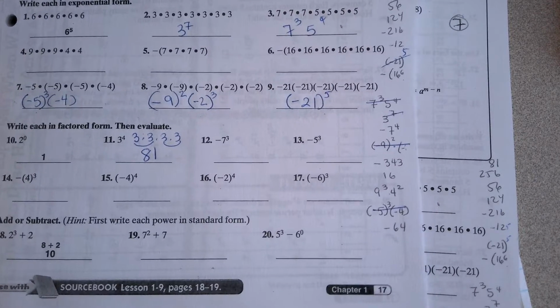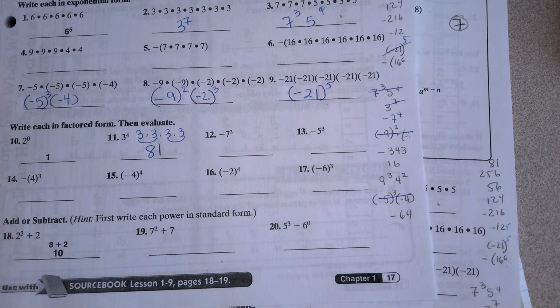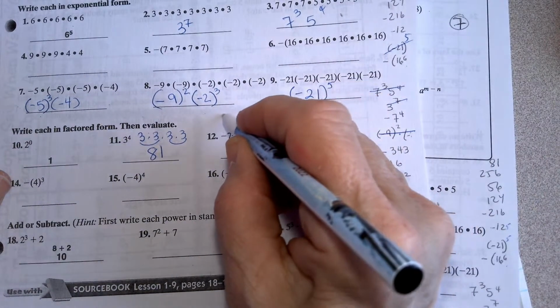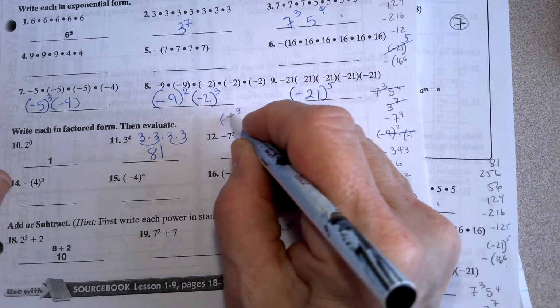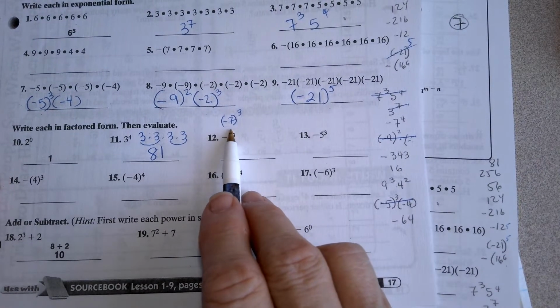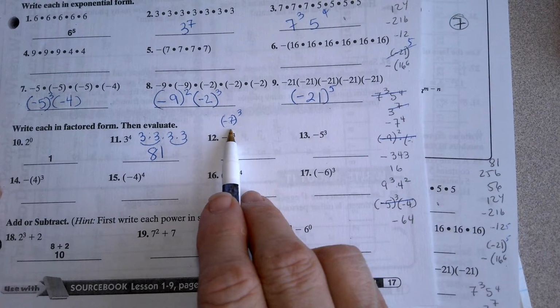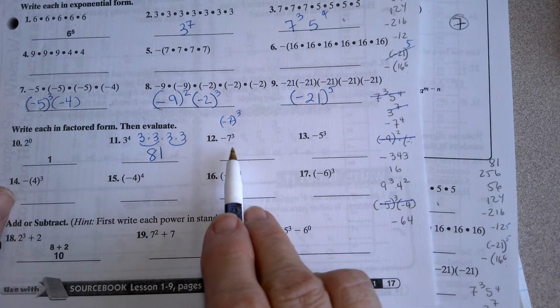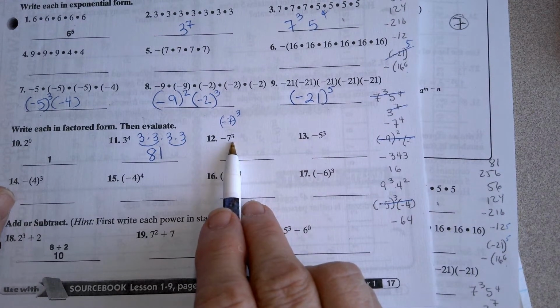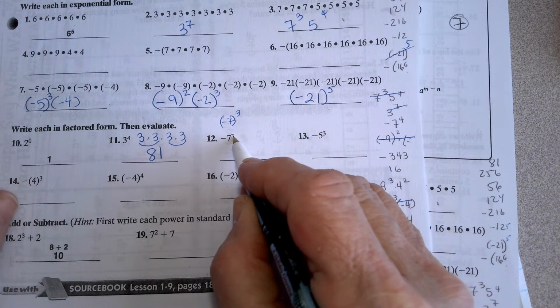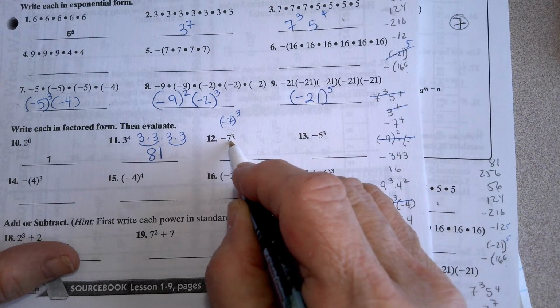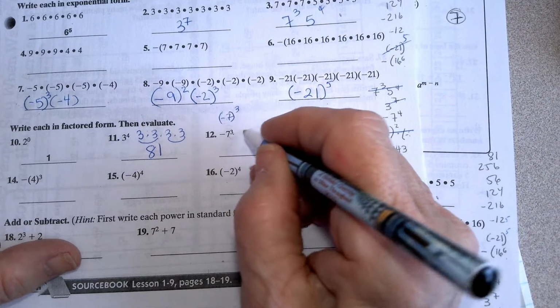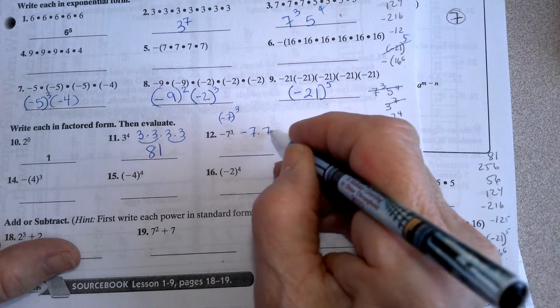Okay. All right, so girls and boys, what is being cubed? The -7 or the 7? The 7. Okay, here's the difference. Okay, on this one, what is being cubed? The -7 or just the 7? The whole entire -7. But this one, do you have parentheses? No. So the only thing that's being cubed is what that exponent is hitting. It's hitting just the 7. So this should look like a -7 times 7 times 7.